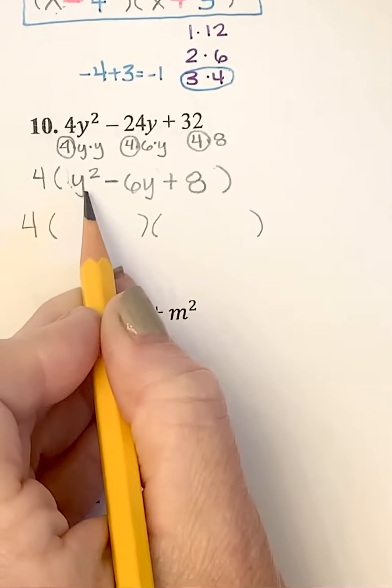All right, we have to check this by using FOIL. That'll be a y squared. A minus 4y and a minus 2y give me a minus 6y. And then a negative 2 times a negative 4 is a positive 8. And so that's my trinomial. And then if I multiply the GCF back into it, 4 times y squared is 4y squared. 4 times a negative 6 is a negative 24, and 4 times an 8 is a 32. All right, so we have our GCF of 4, and then our 2 binomials.